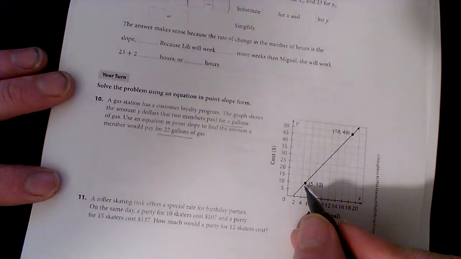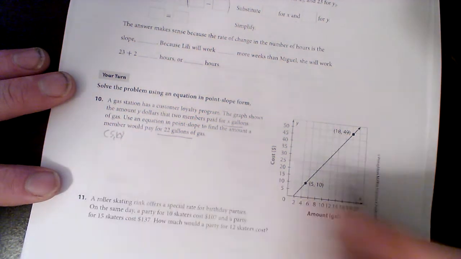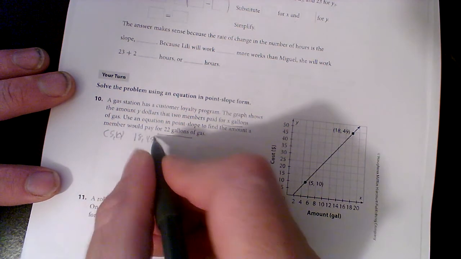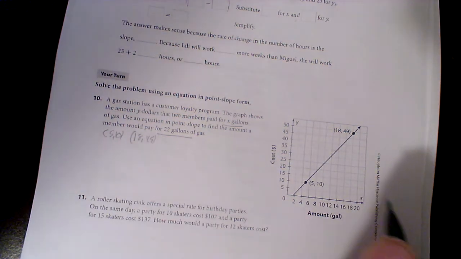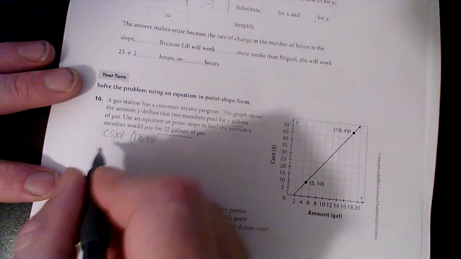So I'm going to take 2 points. I'm going to take 5, 10. There's 5, 10. I'm going to take 18, 49. I'm going to get my slope, write in point slope form, and then plug in 22. So here we go. Let's get our slope.